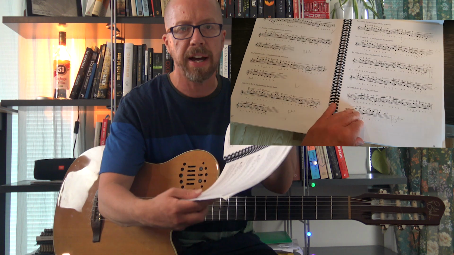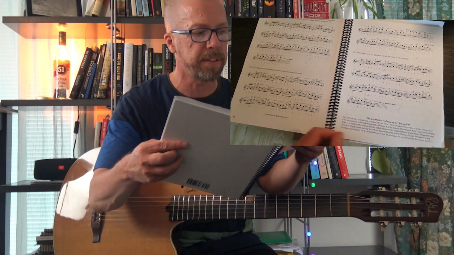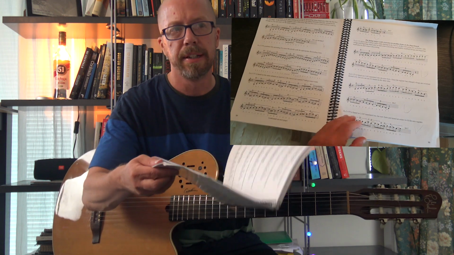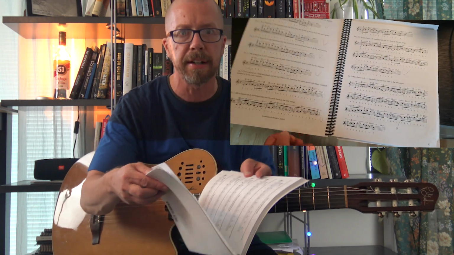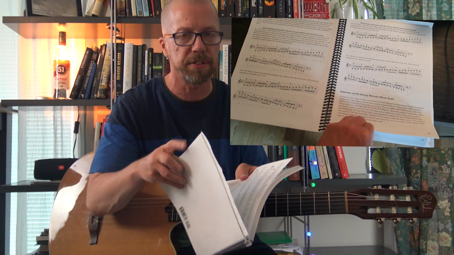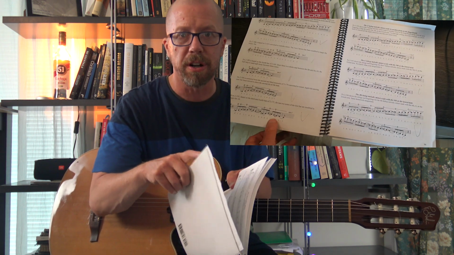By the way, there's no tabs here, so don't ask me about the tabs, please, because if you don't understand the theory behind this, the tabs are not going to help, right? I'm not against tabs at all, but this is a theory book, so you need to kind of understand what the notes are, right?